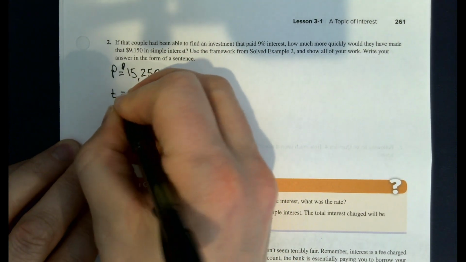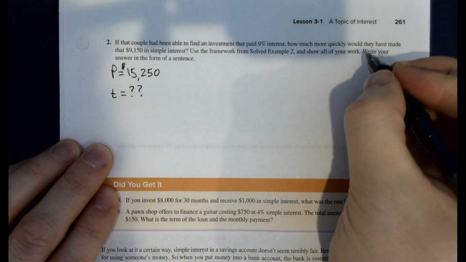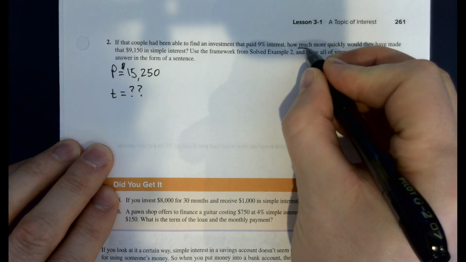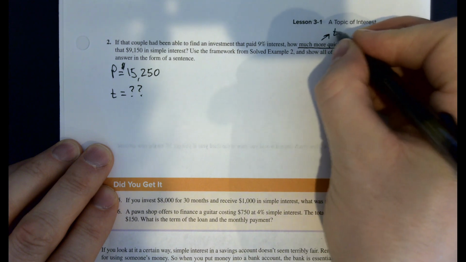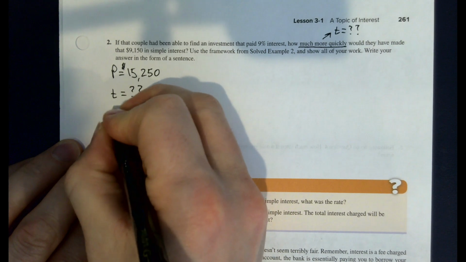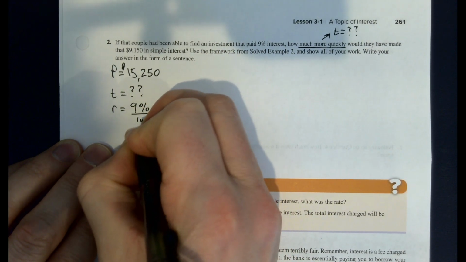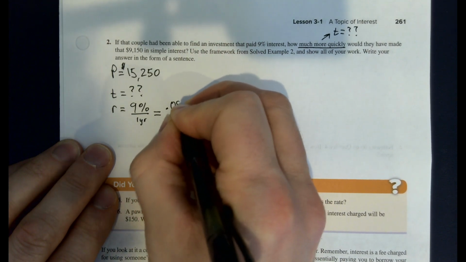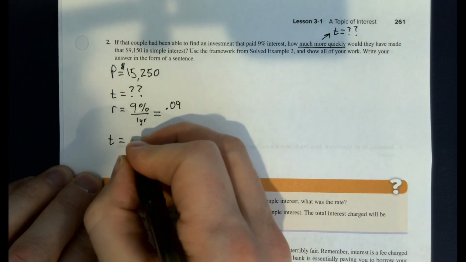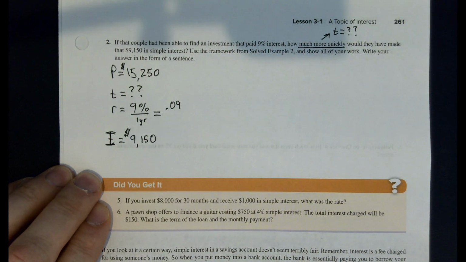This time we're asked what is the time? How much more quickly would they have earned? It's implied here that this represents time, an unknown amount. The rate has changed now from 6% to 9% per year. That would be 0.09 as a decimal. And then our amount of interest earned, I don't know why I put a T there, would be 9,150.